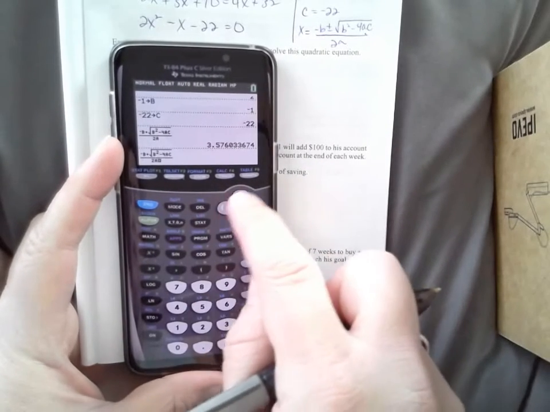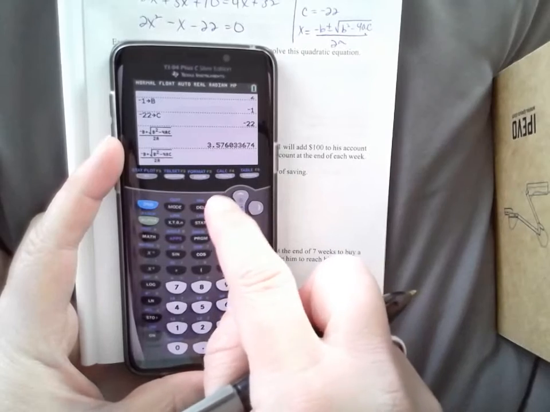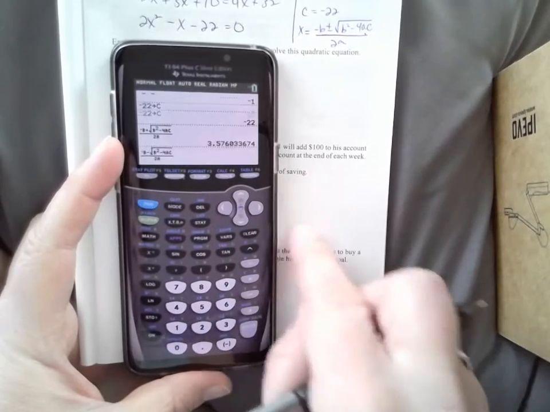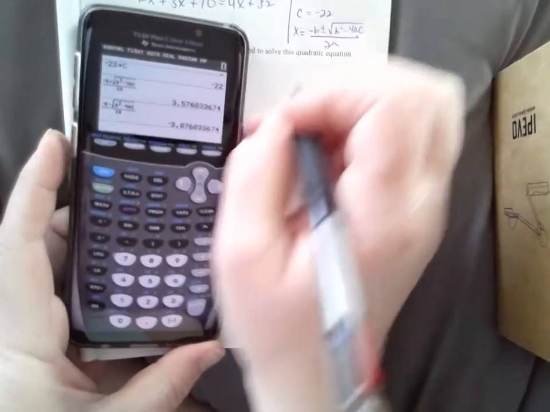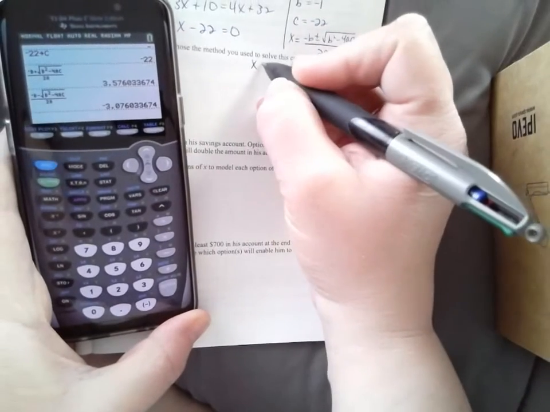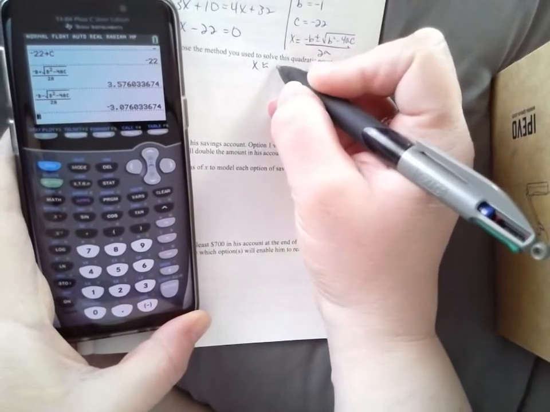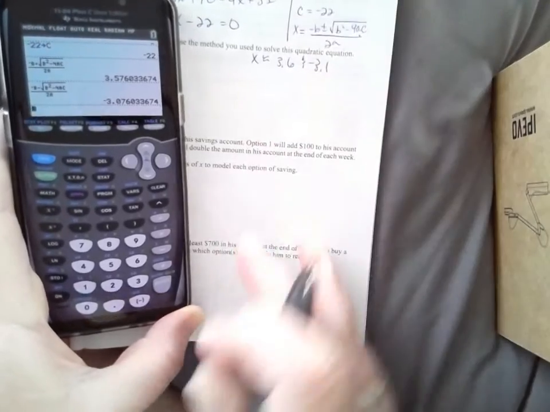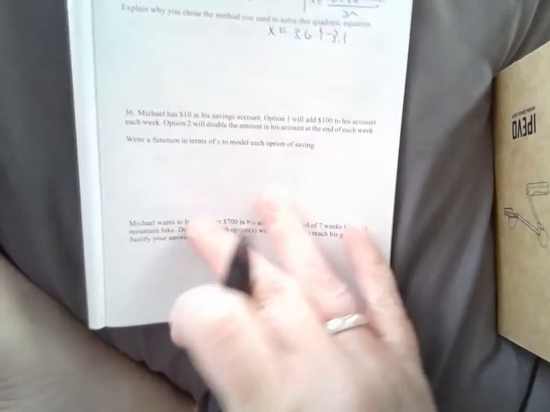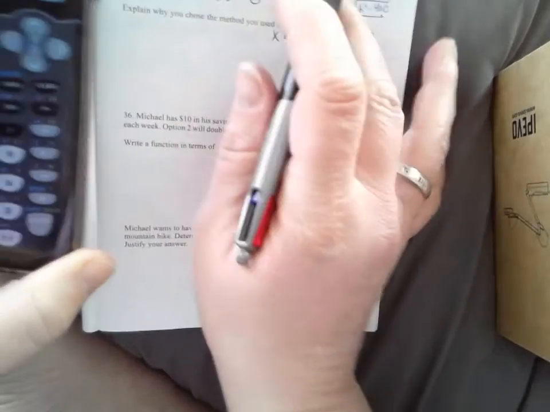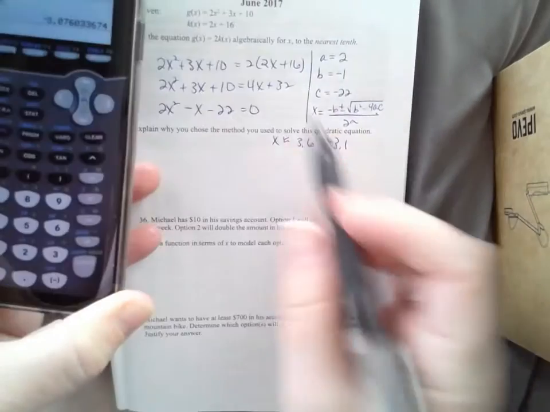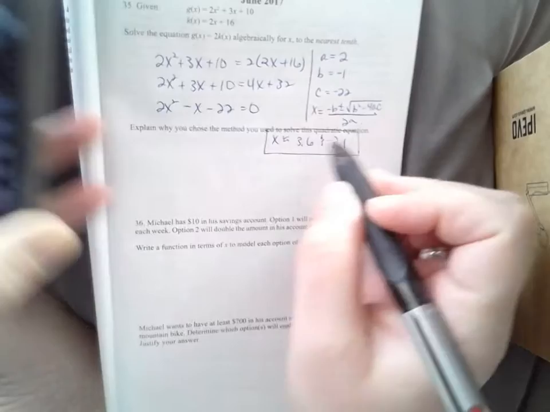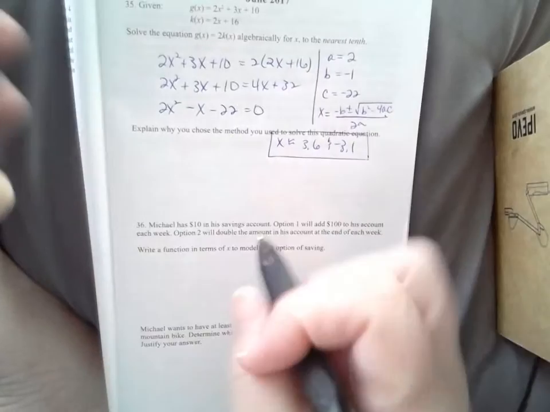If I do it again and put a minus, then I get x equaling approximately 3.6 and negative 3.1. Since there's no y's up here, I don't want y's in my answer, I just want the x values. Explain why you chose this method.